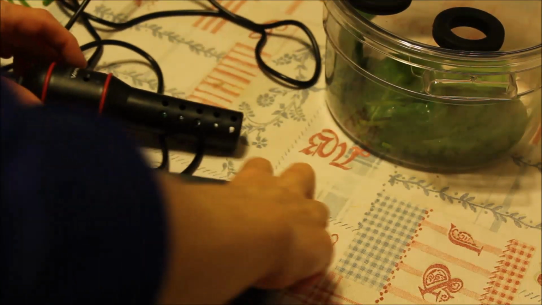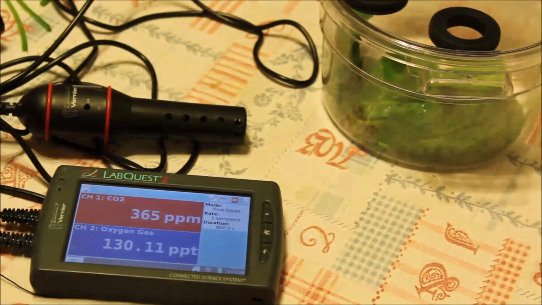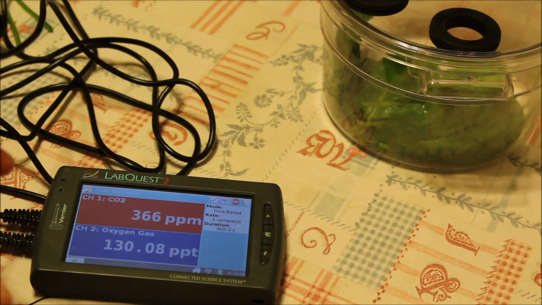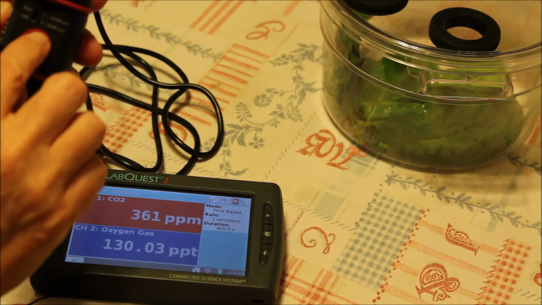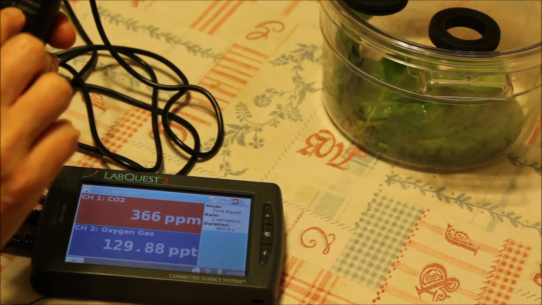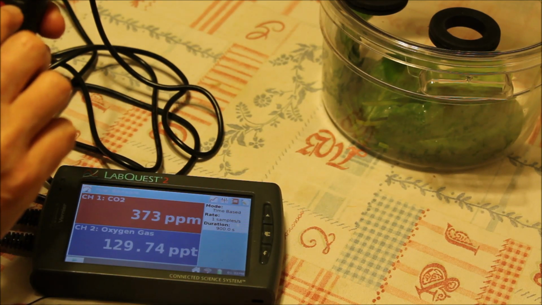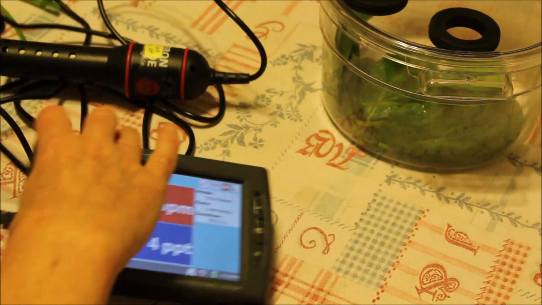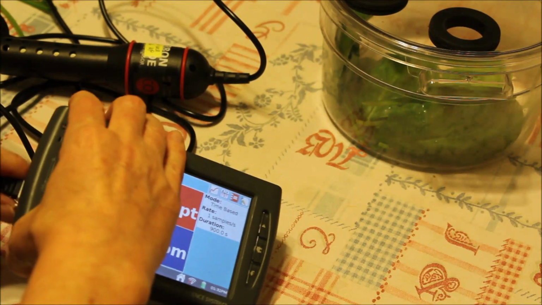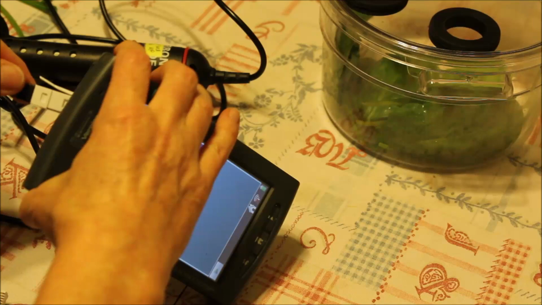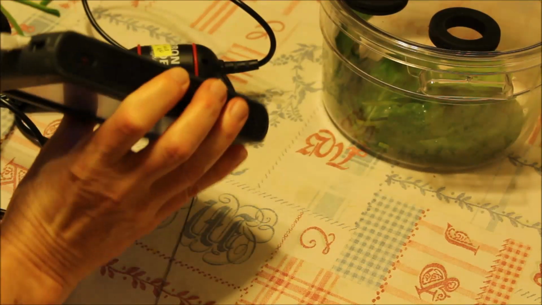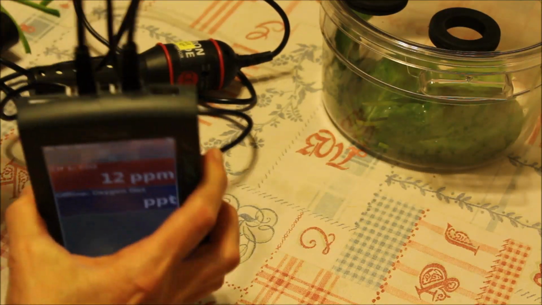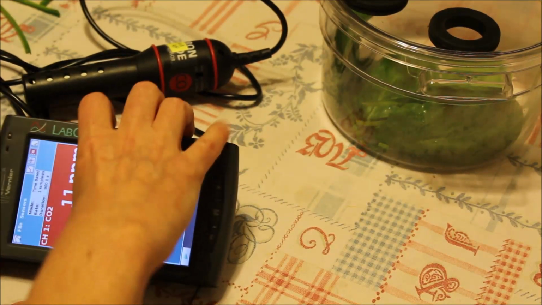So to set up your machine, you just turn the CO2 sensor to the low setting, so 0 to 10,000 parts per million measuring. You just hook this on the side. Another way. Good. And you will hook up the oxygen sensor too.